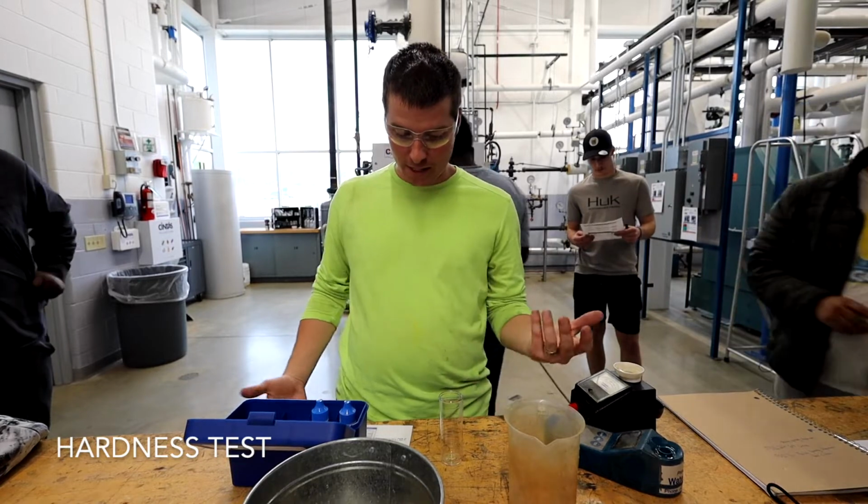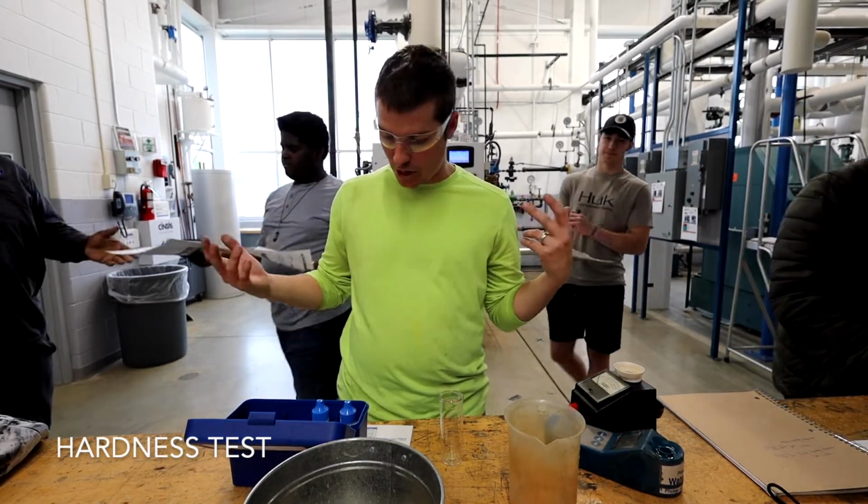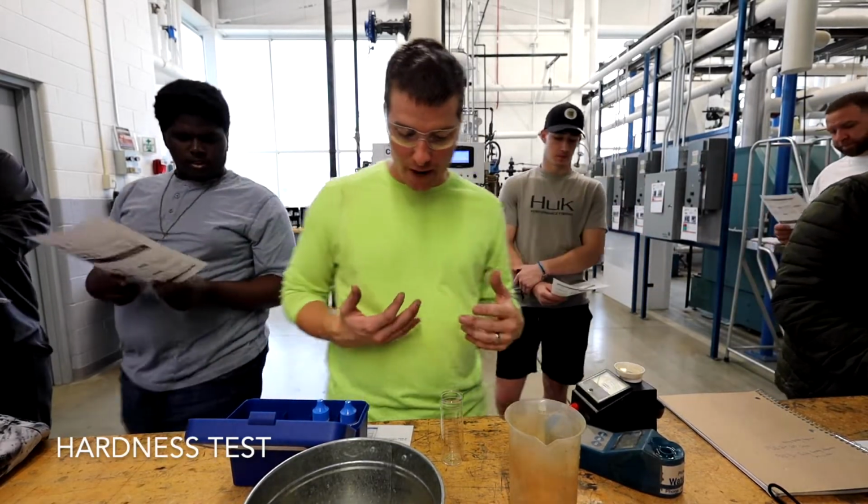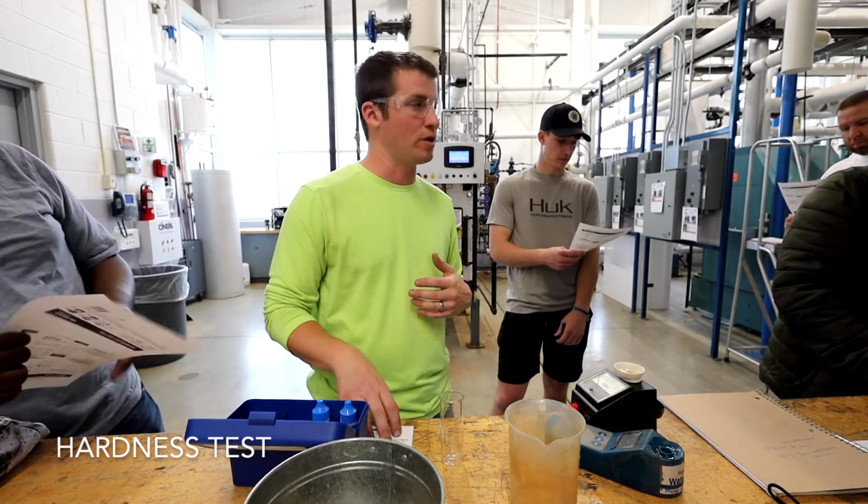All right. So you're looking at the instructions. Step 1, right? Rinse the vial 3 times with your sample, and then fill to the 25 ml mark.